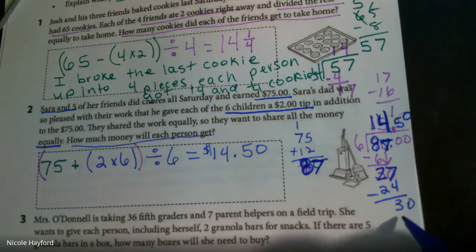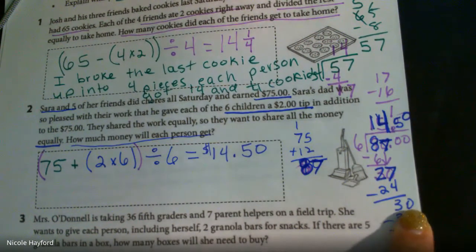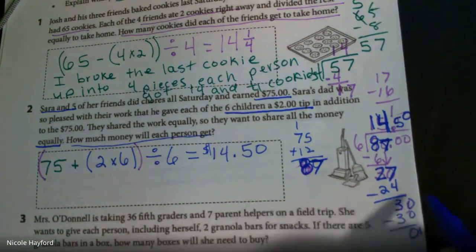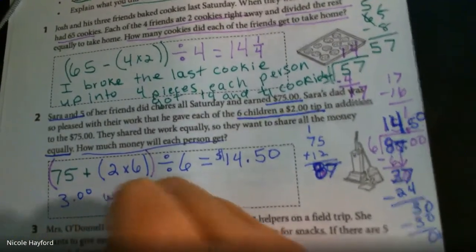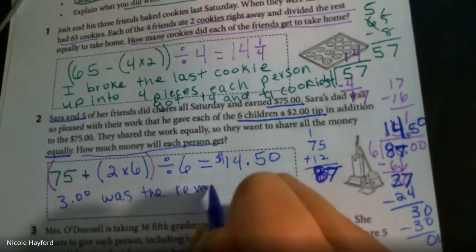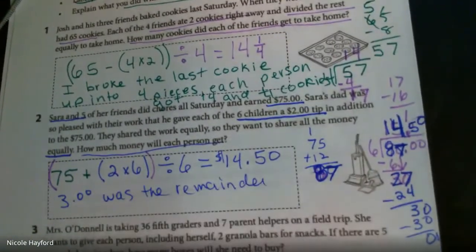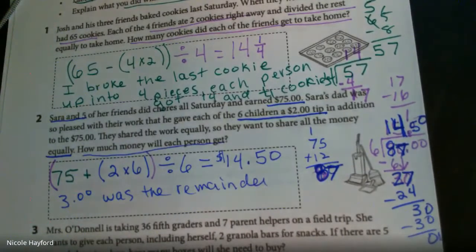Okay, so in reality, we had 3. They had a remainder of 3. $3 remaining. What did they do with that? You put it in the chat. If you had $3, that was your remainder. $3 was the remainder. That's what this was right here.